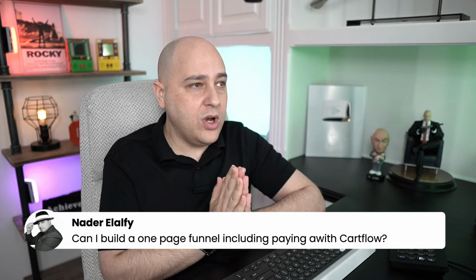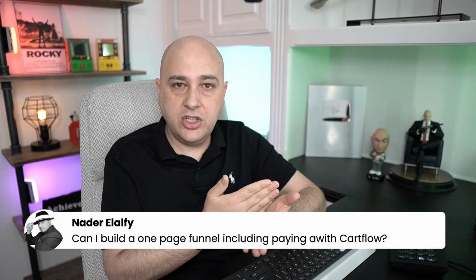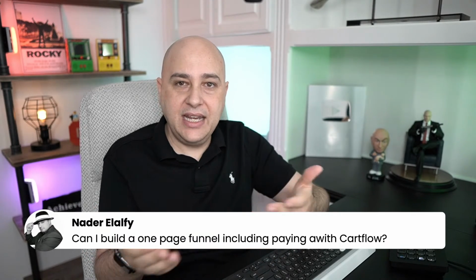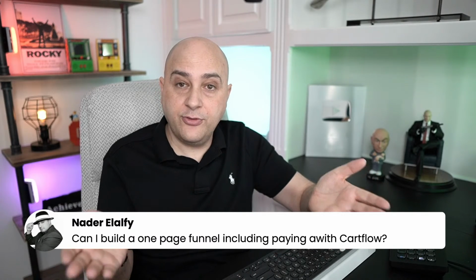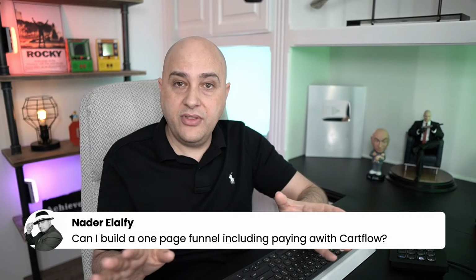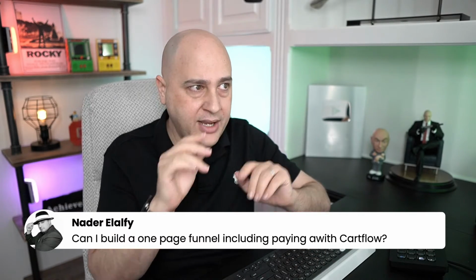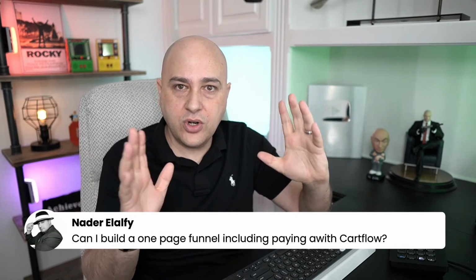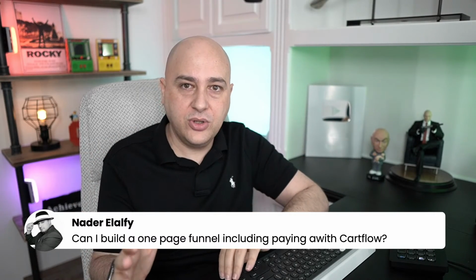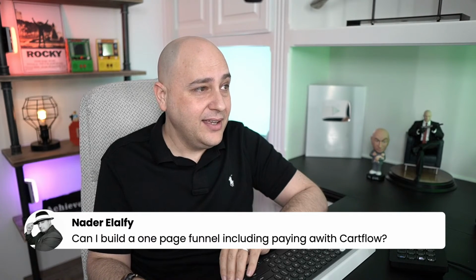Nadler, can I build a one-page funnel including paying with CartFlows? Absolutely. All you need to do is create a checkout step, and in the design, make it your sales page, and then have the checkout form at the bottom. You could do all of that with the core version of CartFlows. As a matter of fact, I know we get asked this a lot. I should really take the time to put a short, brief tutorial on how to do it because it's insanely easy to do.